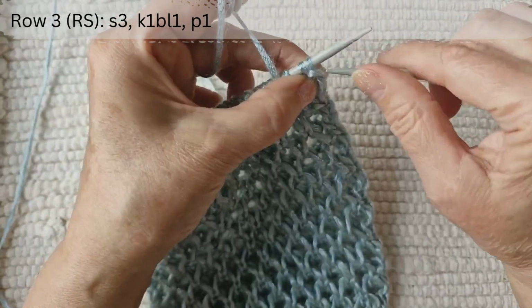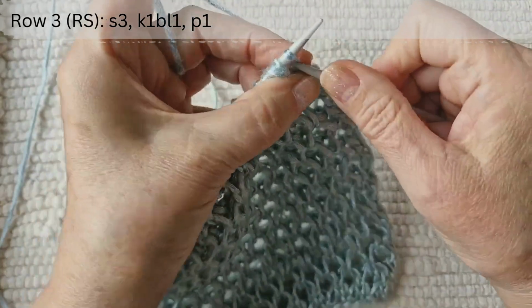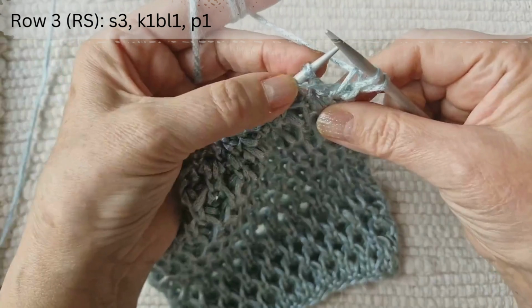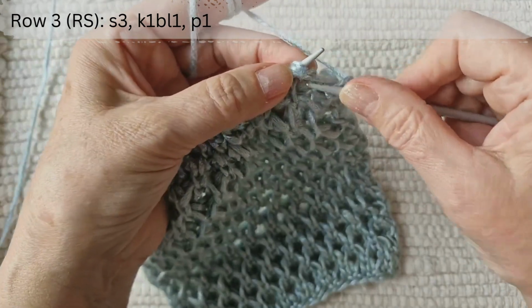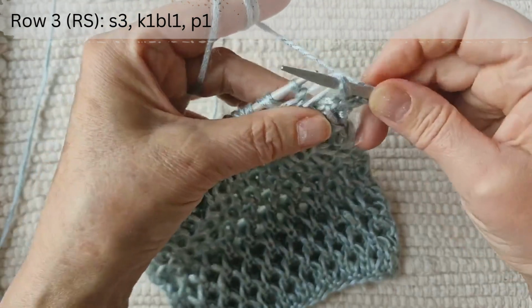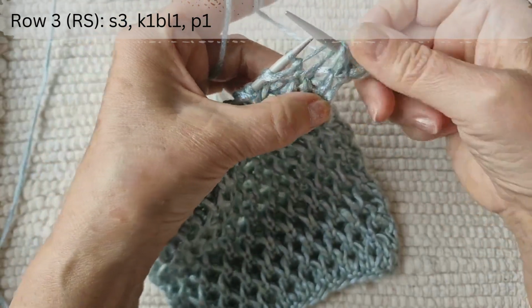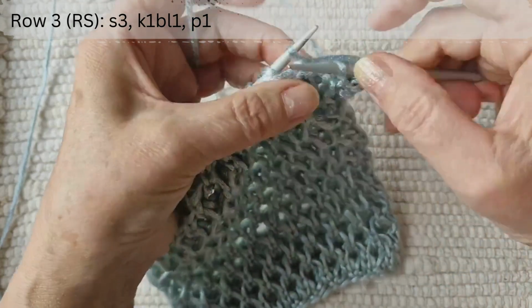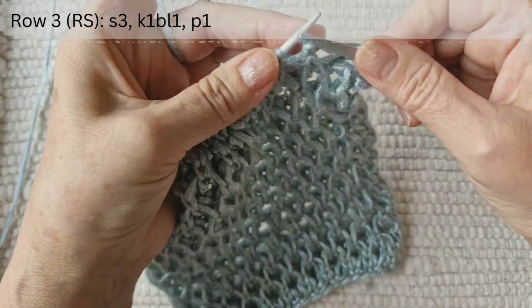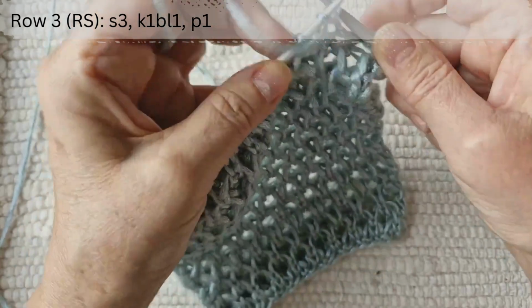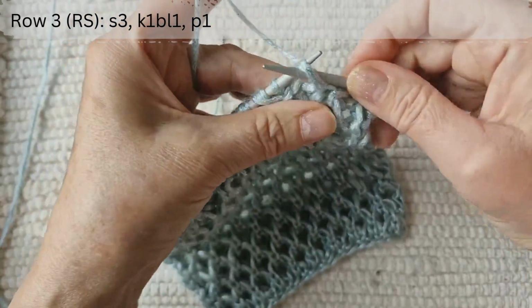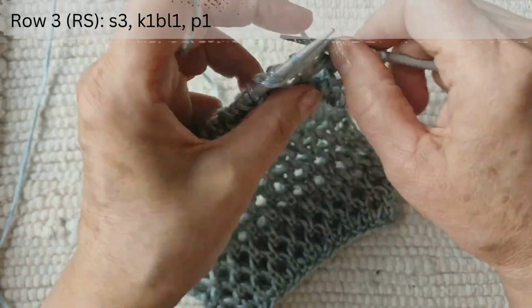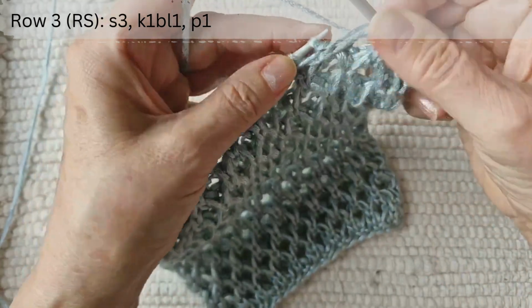The third row begins on the right side. After 2 edge stitches, slip the loop with 2 yarn over loops. Knit 1 stitch from the row below. Purl 1. Again, slip the loop with 2 yarn over loops. Knit 1 stitch from the row below. Purl 1.